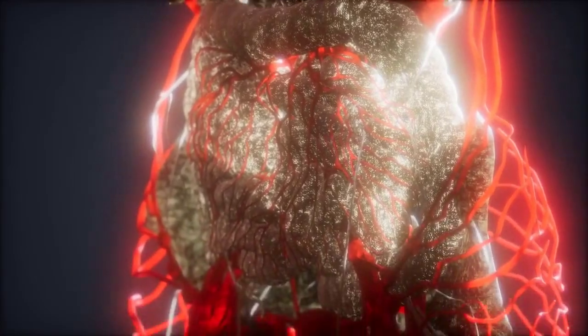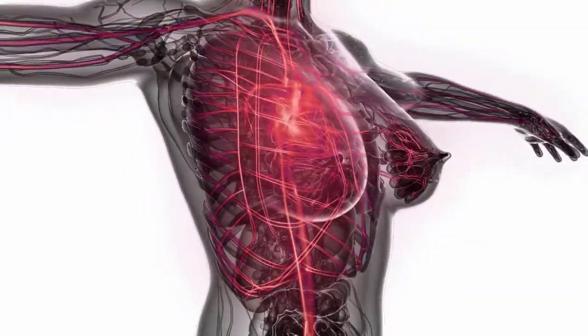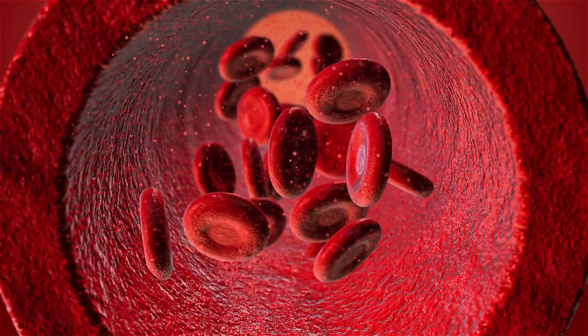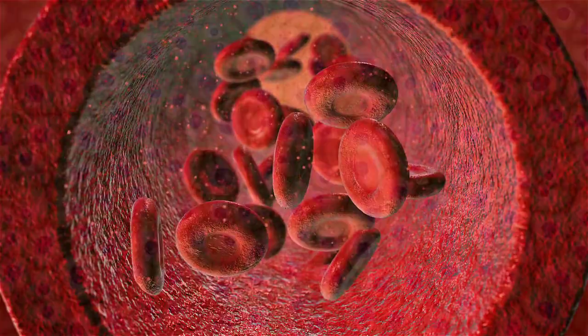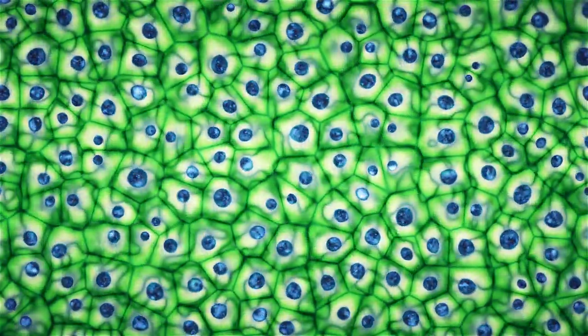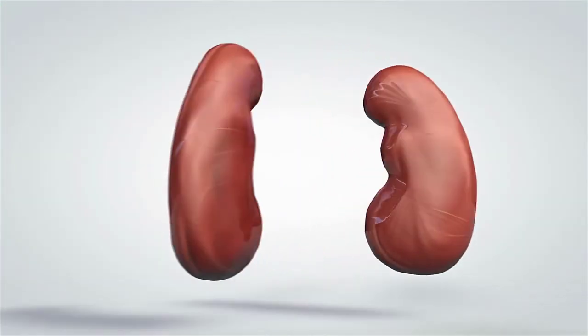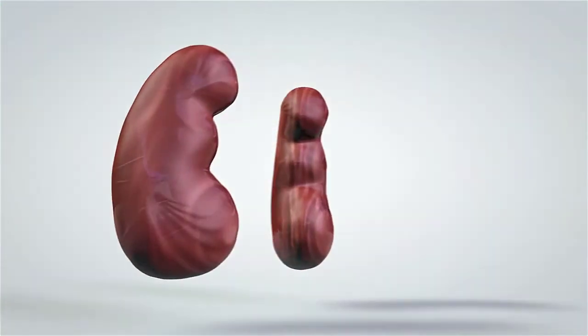Filtration is an extremely important process in the body. For example, the circulatory system uses filtration to move plasma and substances across the endothelial lining of capillaries and into surrounding tissues, supplying the cells with nutrients. Filtration pressure in the kidneys provides the mechanism to remove waste products from the bloodstream.